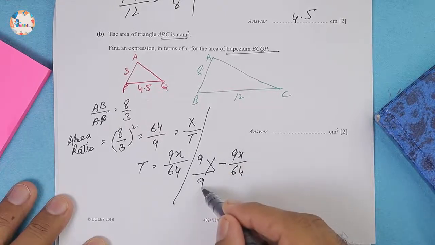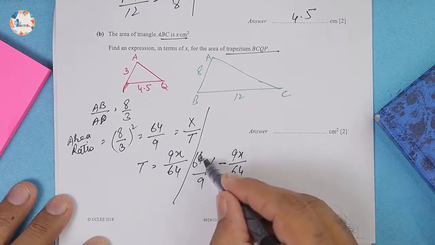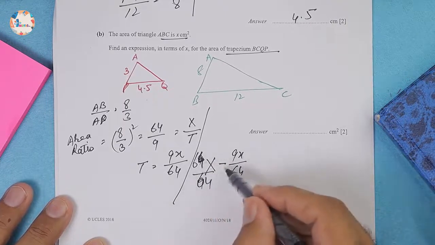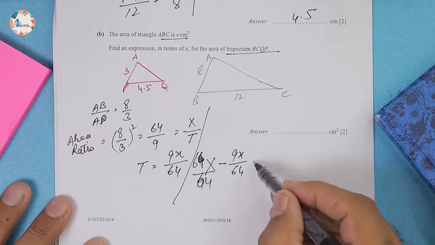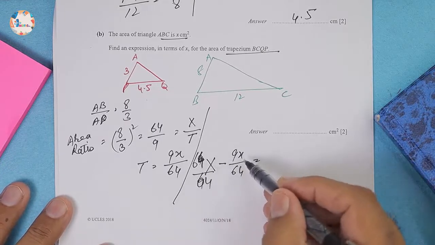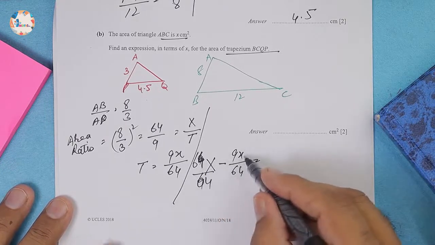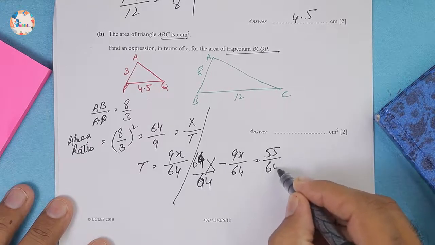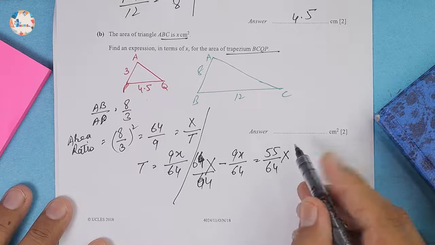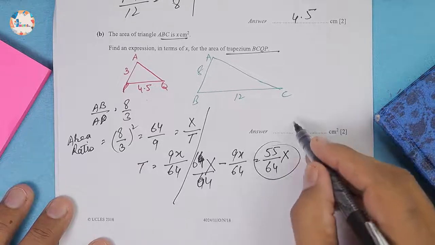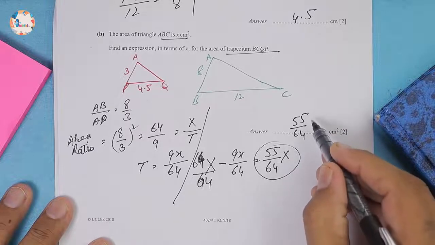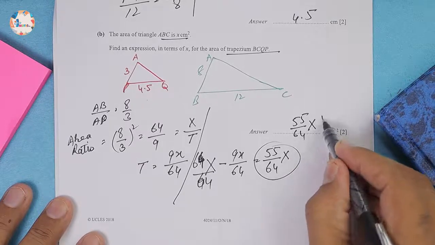We'll multiply and divide by 64, and we will get 64x over 64 minus this. We can subtract: 64 minus 9 is 55, so 55 over 64x. This will be the area of the trapezium. We can provide the answer over here, 55 over 64x. This will be the answer.